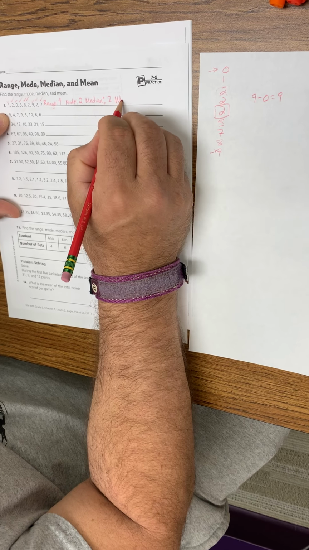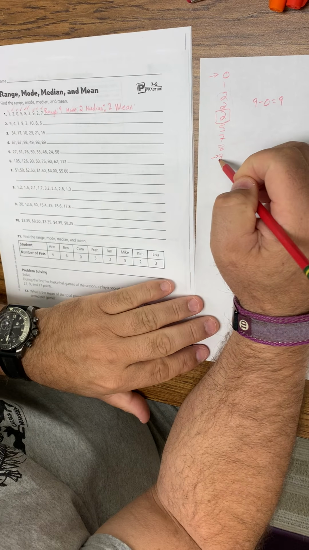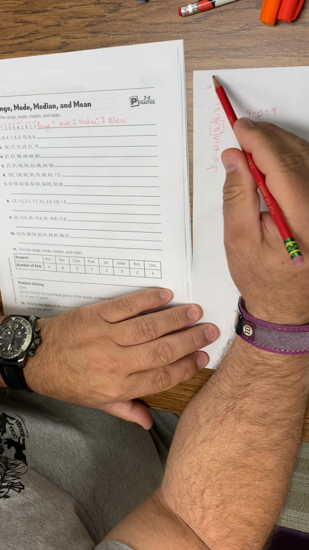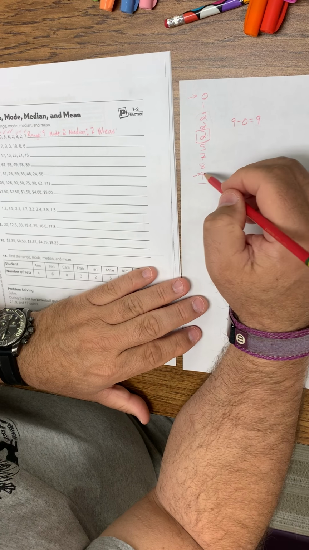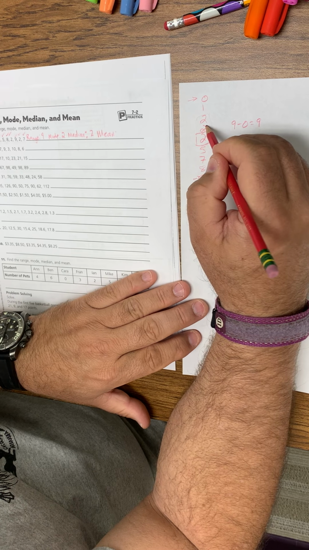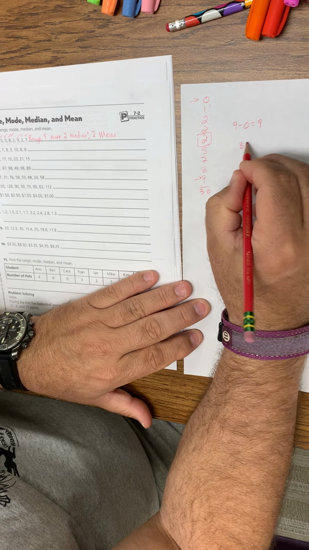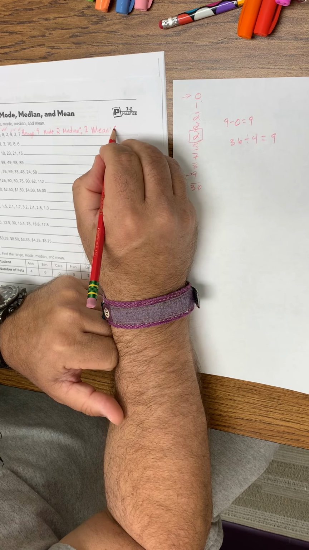And then our mean, we're going to add these 9 numbers up and then divide by 9. It doesn't matter however you add this together, just please make sure you double check yourself. So this is 17, 24, 29, 31, 33, 35, 36. So this is going to be 36 divided by 4, and that's 9.